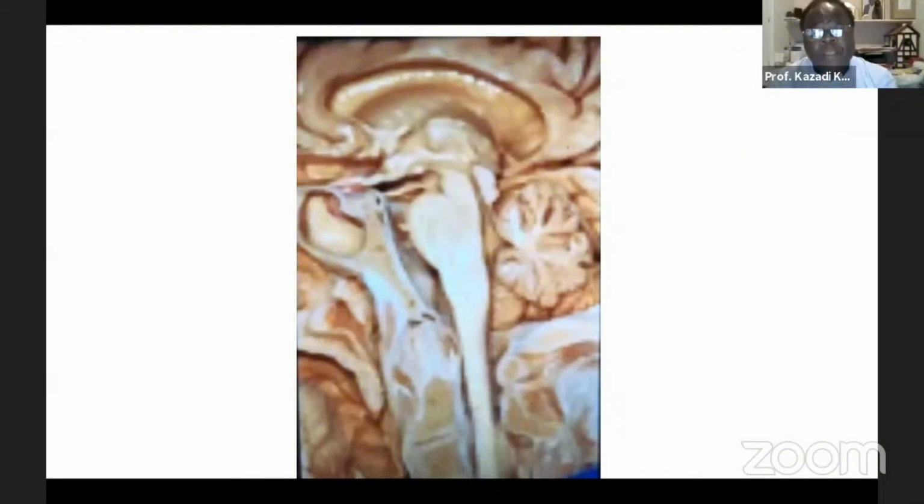Anteriorly, it is made by the lower third of the clivus, the posterior aspect of C1 and the odontoid dens. And posteriorly, it is made of the C1 lamina and also the posterior part of the occiput.